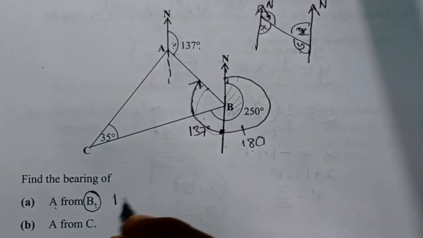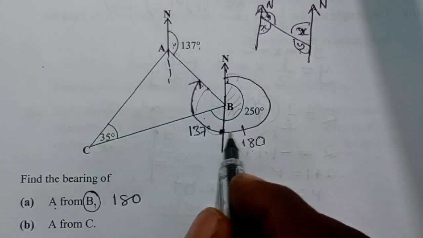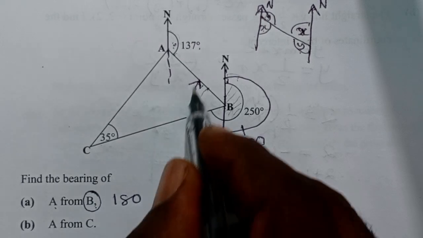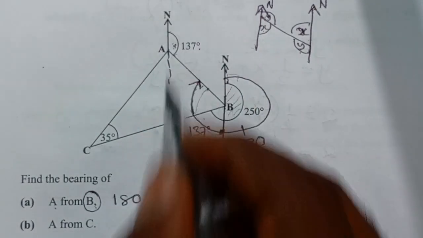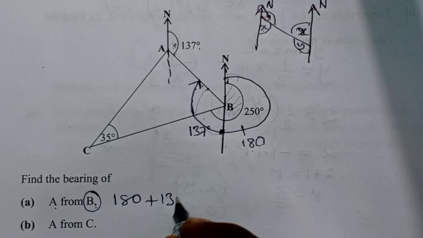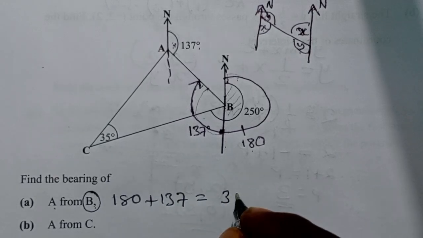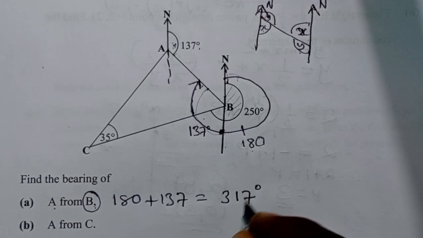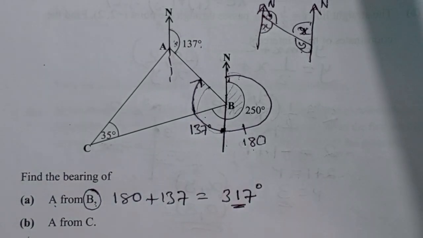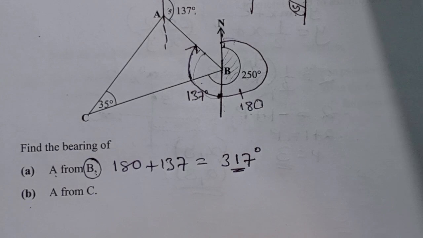So the answer is 180, which is a straight line, plus from here to here, which is 137. It's the same as that one. So 137. So the answer is 317 degrees.